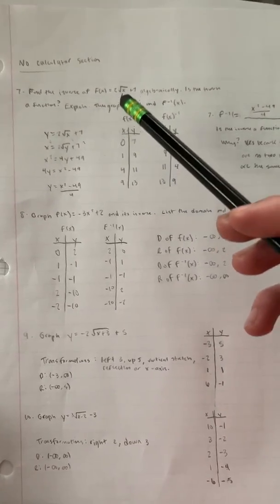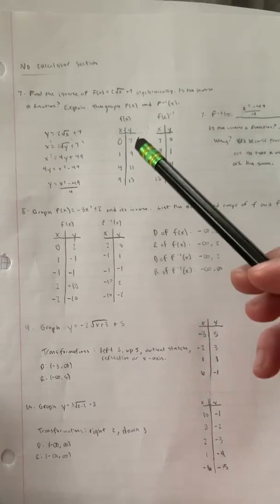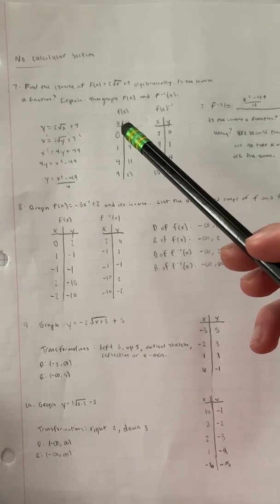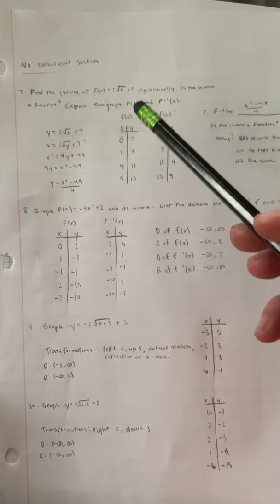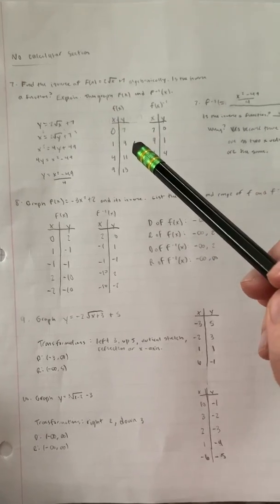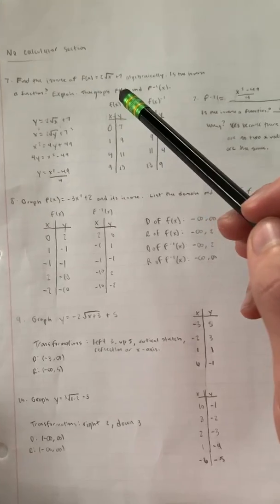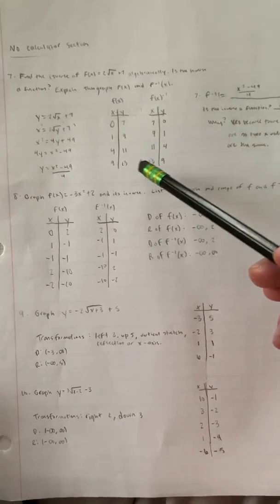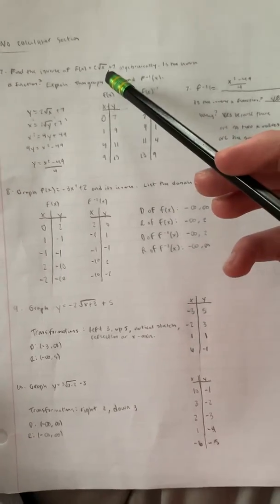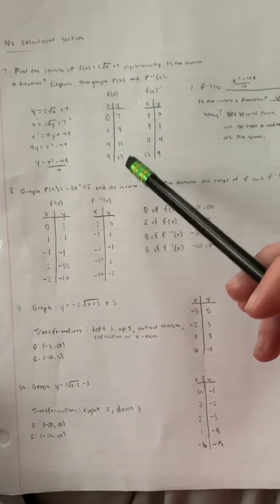You try to make each one 0, 1, then 4, then 9. So you plug in the 0 here, add the 7, you get 7. Plug in 1, 2 plus 7 is 9. Plug in the 4, square root of 4 is 2, 2 times 2 is 4, plus 7 is 11. Then you plug in the 9, square root of 9 is 3, times 2 is 6, plus 7 is 13.